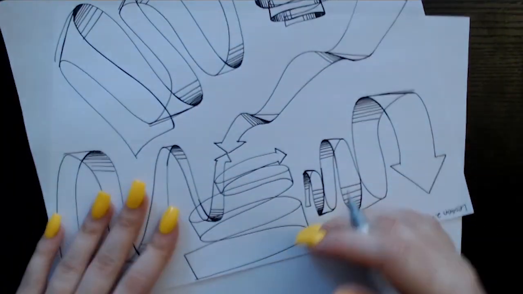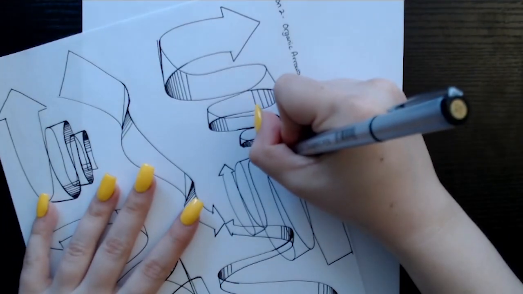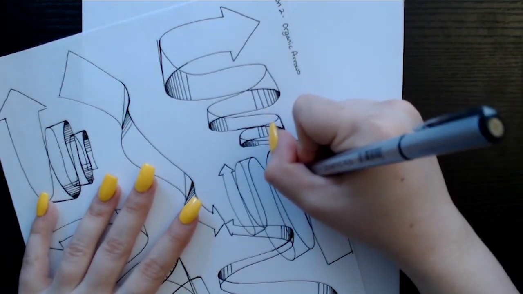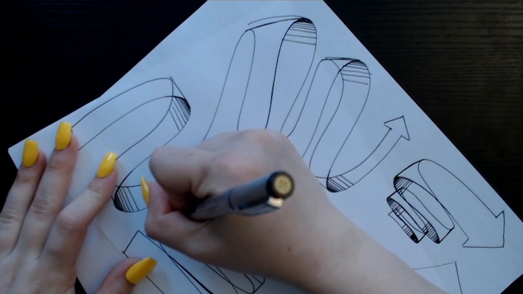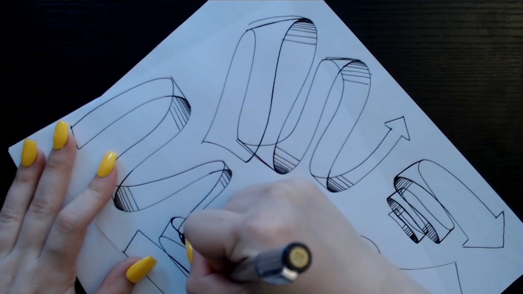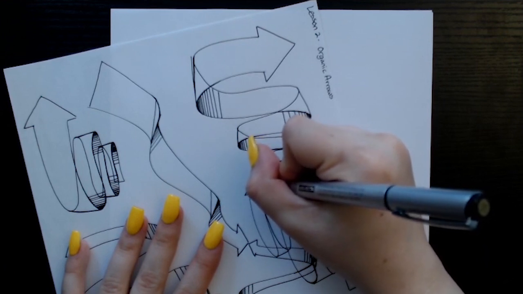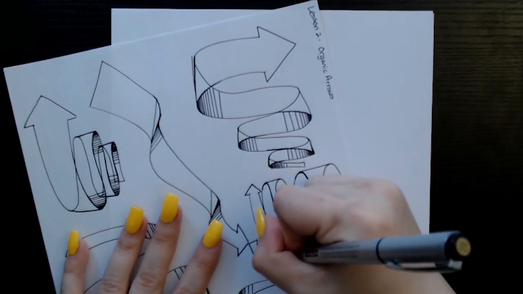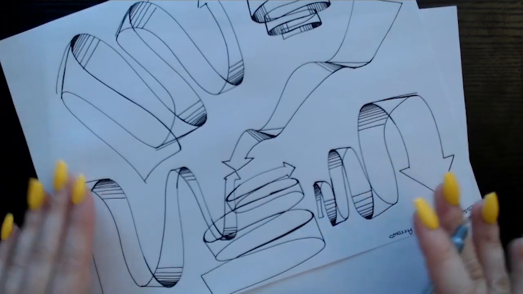All right, so this is the front, so okay.